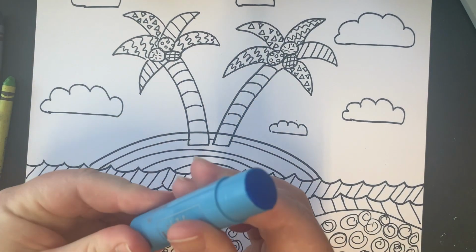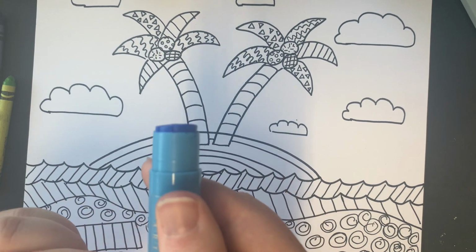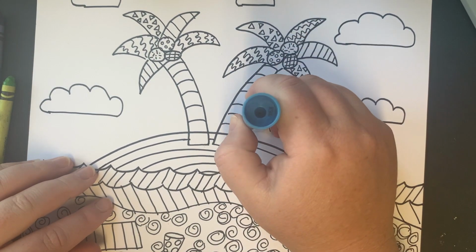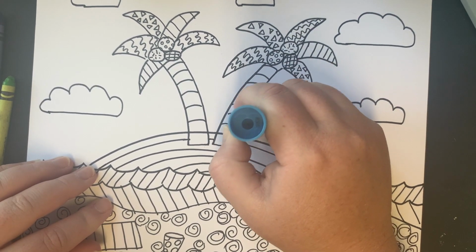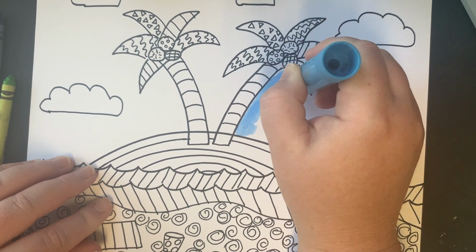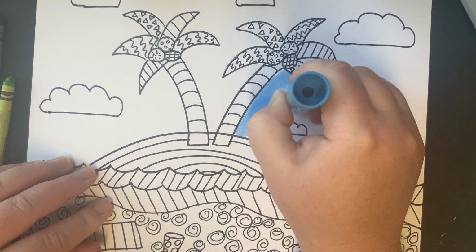You have some choices with color. The first one is going to be the temper sticks. And the temper sticks are kind of like glue sticks, but you only need to twist them out a little bit to be able to use them. Otherwise, you'll end up wasting them. So they're nice because they cover a big area pretty quickly.